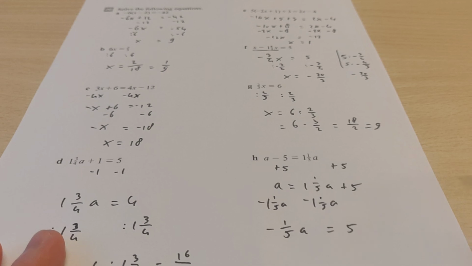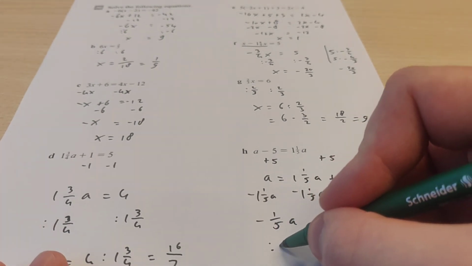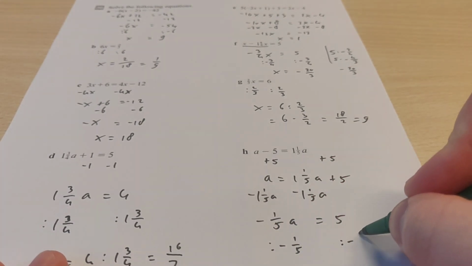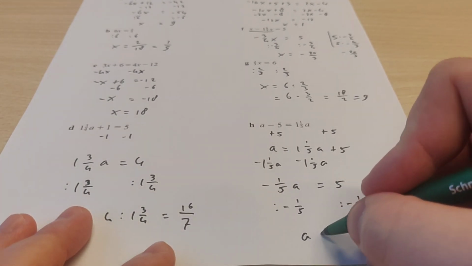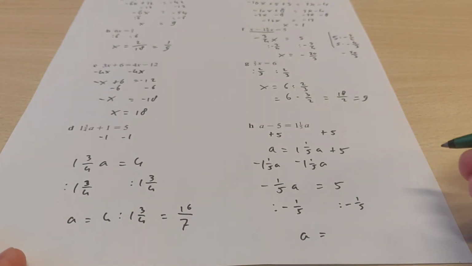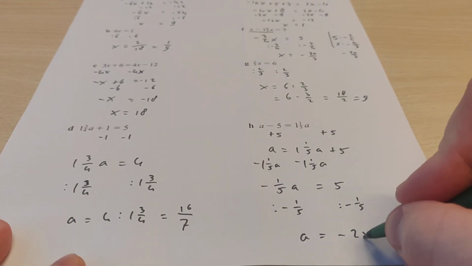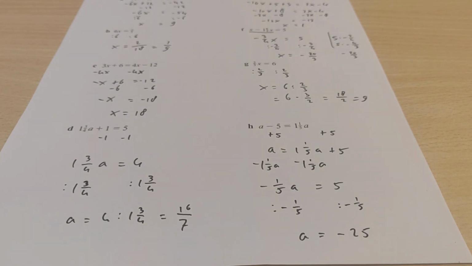So if minus 1/5 a equals 5, then we have to divide by minus 1/5. So divide by minus 1/5. And then 5 divided by 1/5 is 25. So the answer here is minus 25.